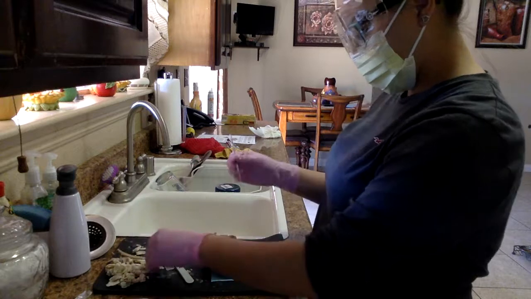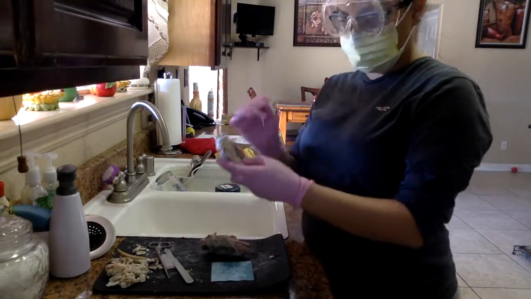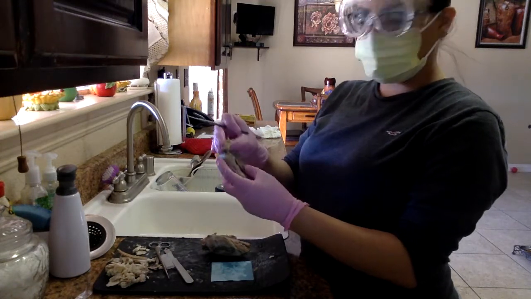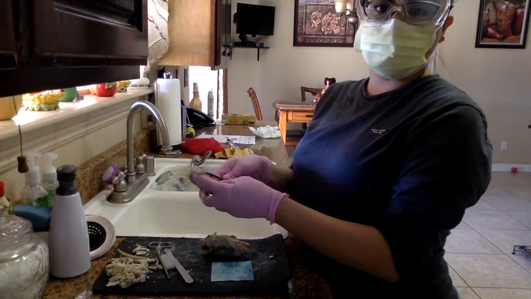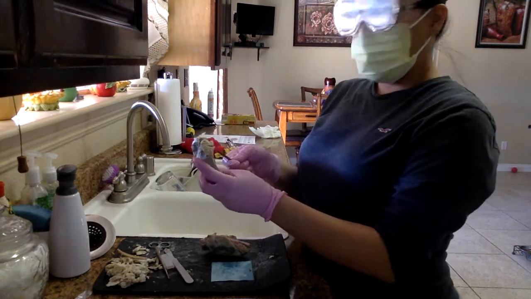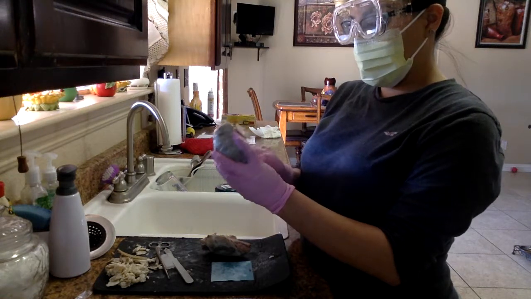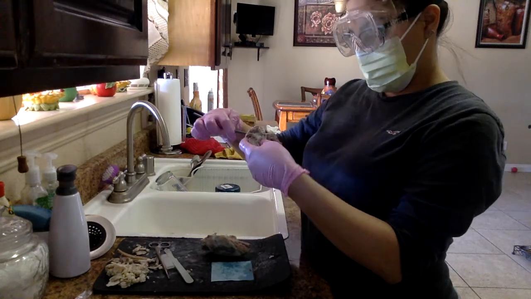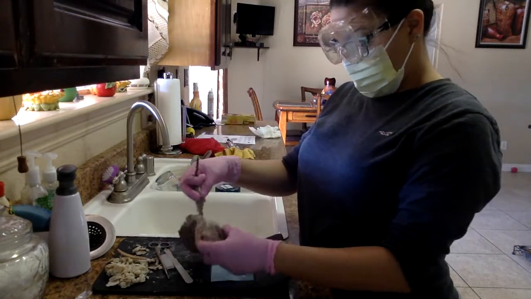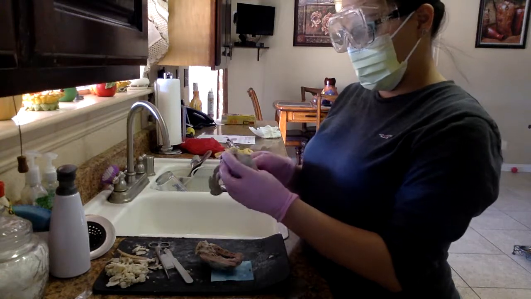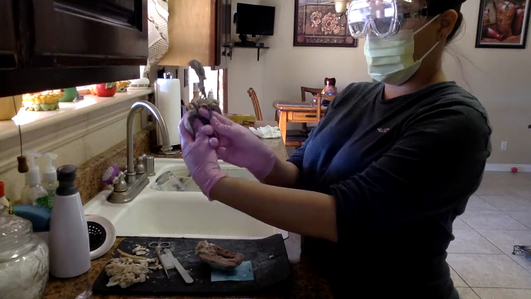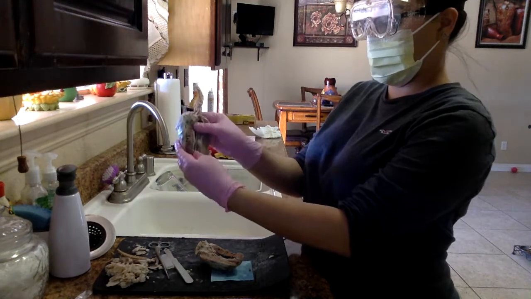So let me get my tools here. I should have showed these before. Like I said, we have the right atrium here. And then we have the auricle of the right atrium here. And then we have the aorta here, and it's so butchered, but it runs through like that.